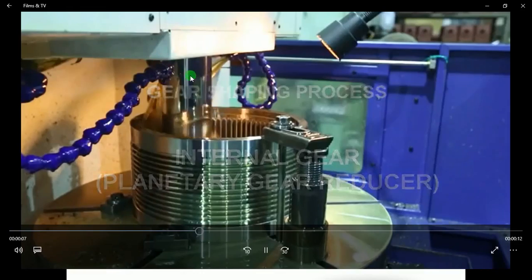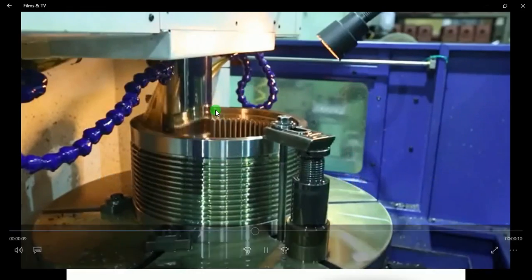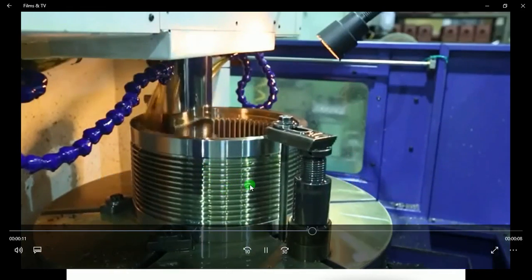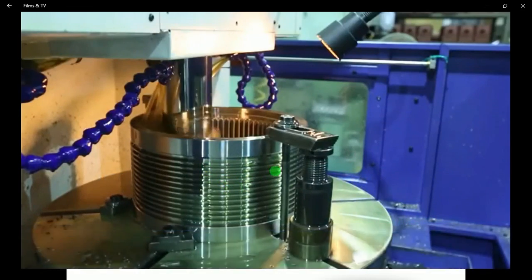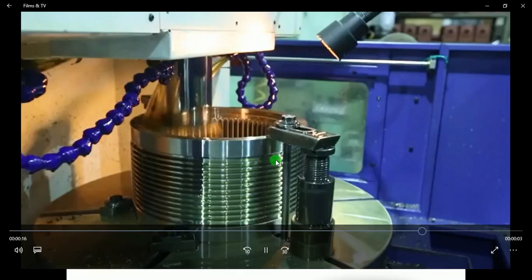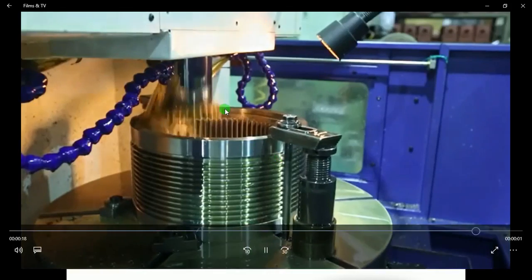Here the circular cutter reciprocates against the blanks, and now the blanks are continuously rotated, as well as the cutter also rotating.